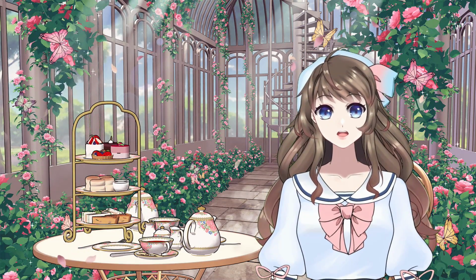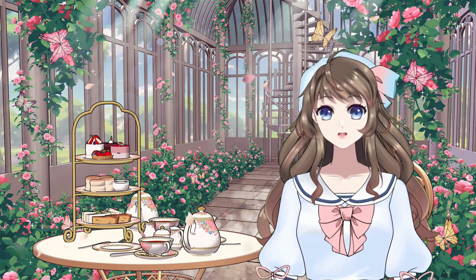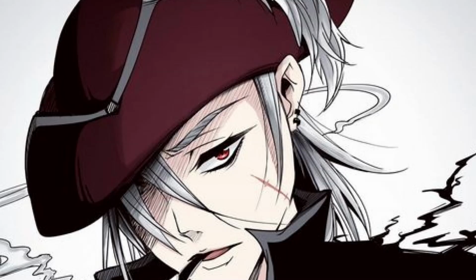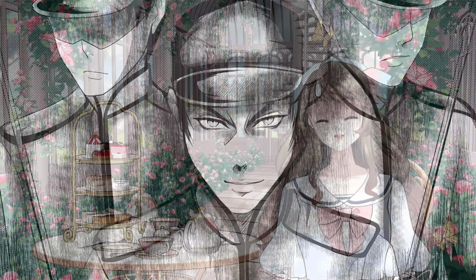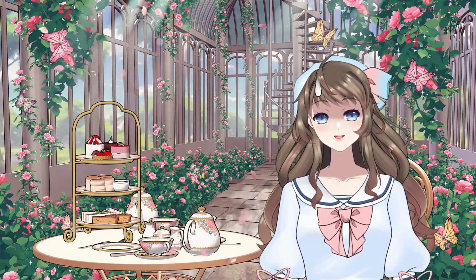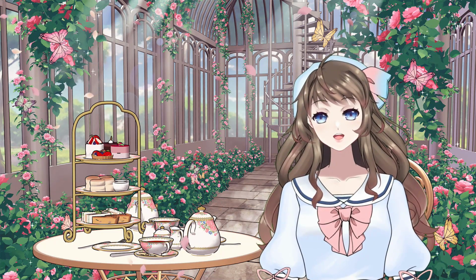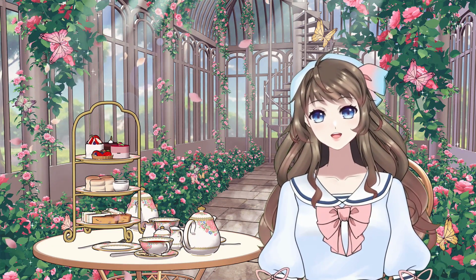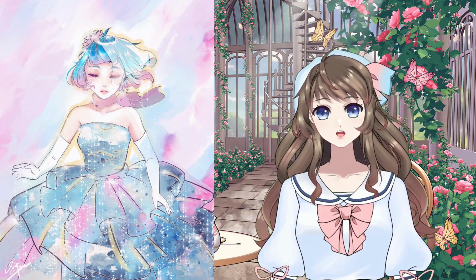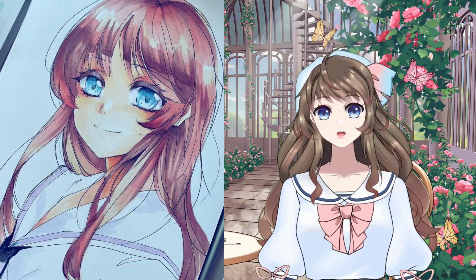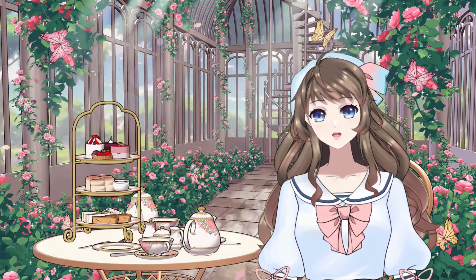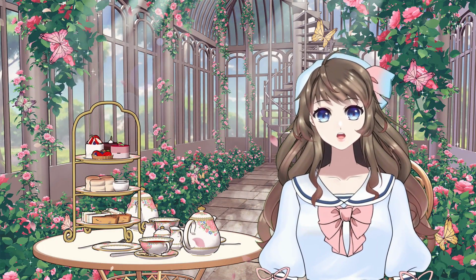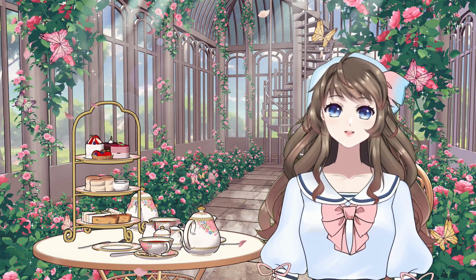For example, what do these characters have in common? Even if you don't know their backgrounds, you can already sense a suspenseful energy, and that is mainly due to their design. While a bright, colorful character design suggests a more light-hearted story. The examples provided in this video will all be from my own manga and illustrations.